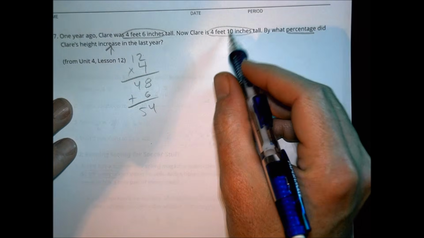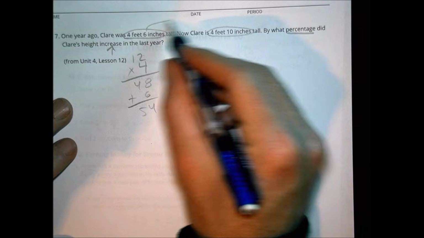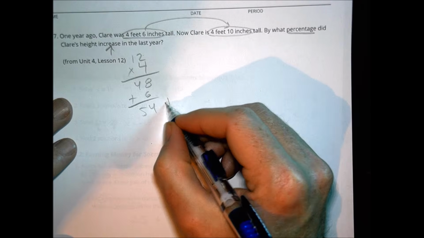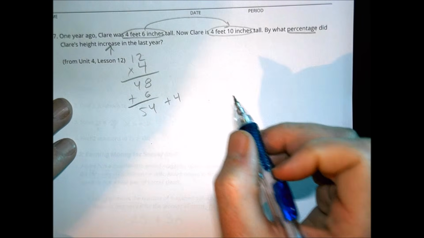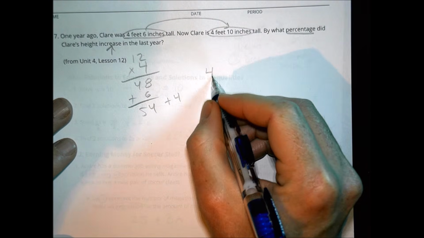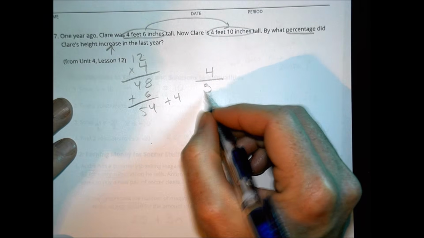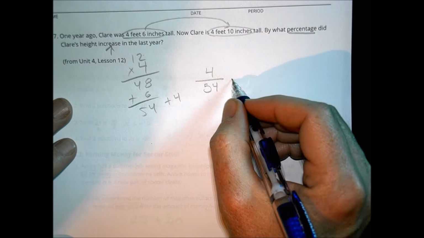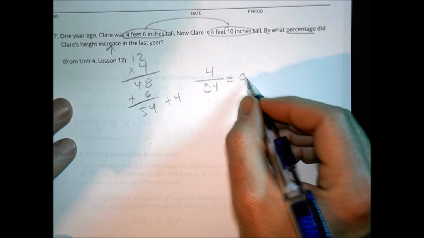Now she's 4 feet 10 inches. So we went from 6 to 10. So it increased by 4. So she had 54 inches and she went up by 4 more inches. So it was an increase of 4 inches out of the 54 that she had to start with. 4 divided by 54 is equal to 0.074, and it goes on.